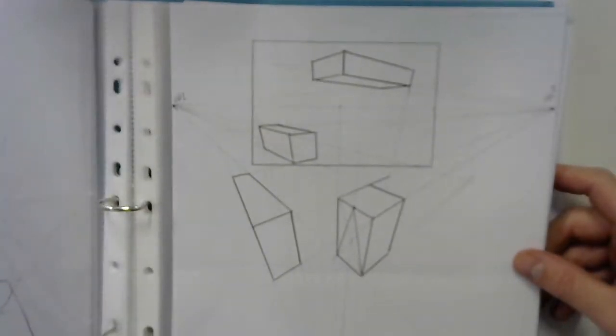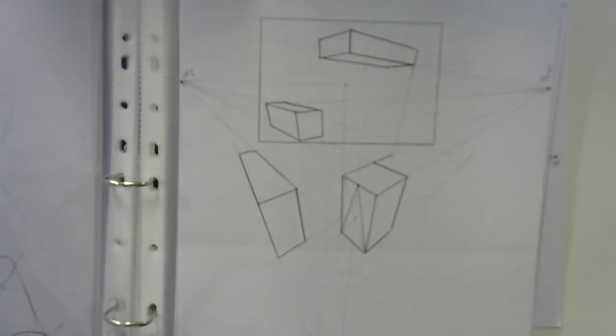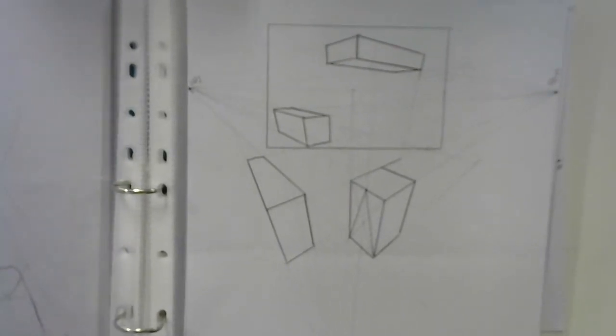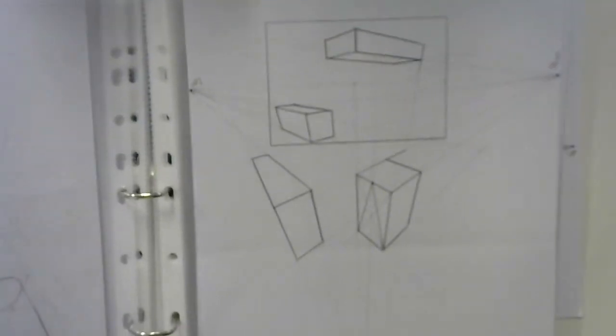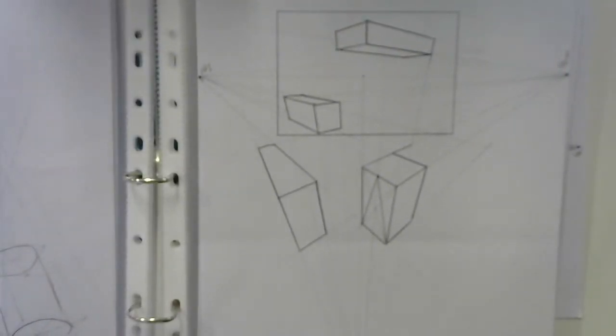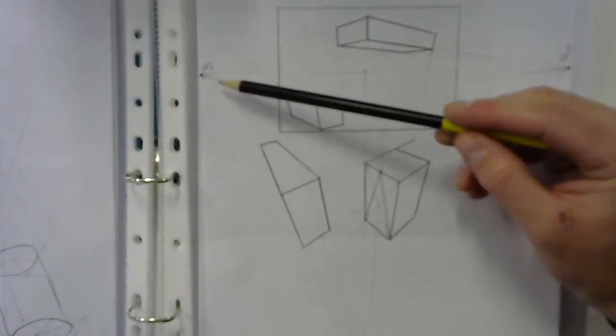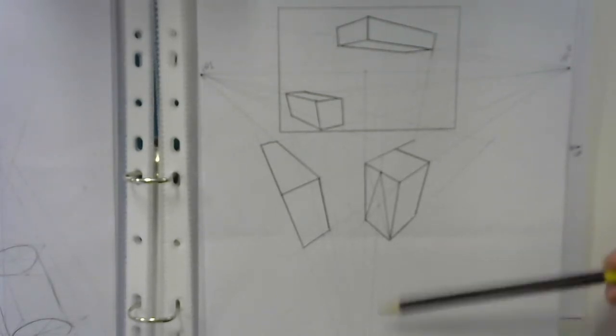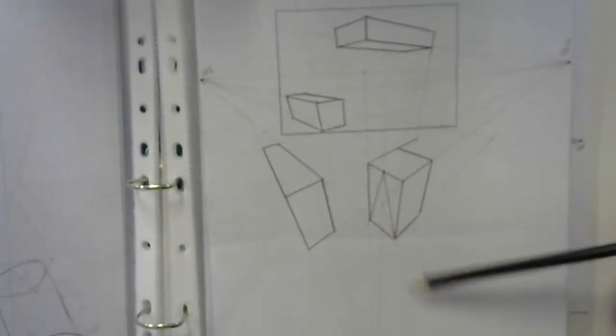But for now we are going to do 3-point perspective. Okay, cool. So yeah, you guessed it, 3-point perspective literally has 3 points. So we have 1, 2, and then the third point is down below. You can't see it on the screen, but it's lower, so it'll be there at the bottom of the page.